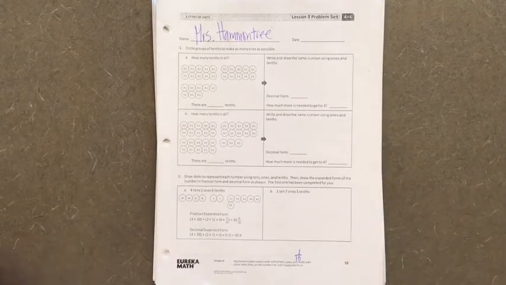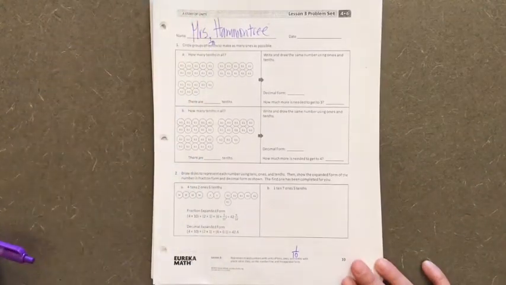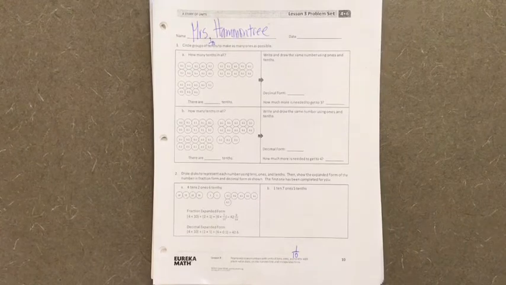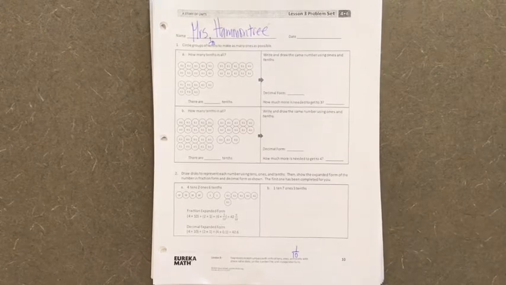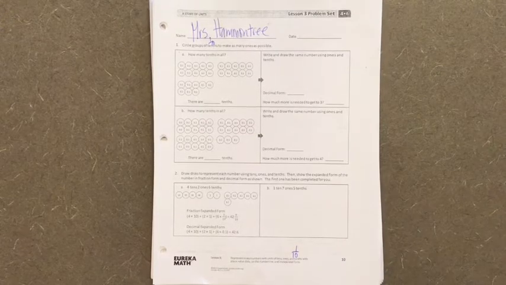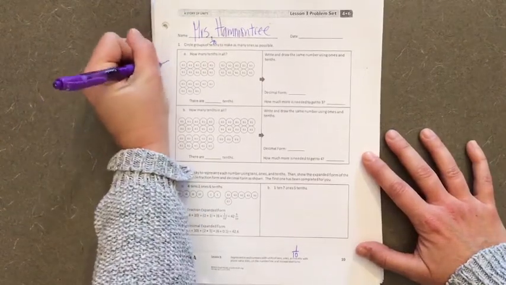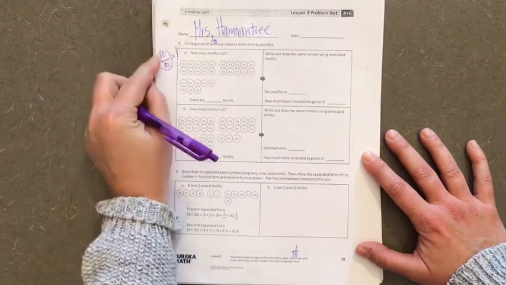Number 1, circle groups of tenths to make as many ones as possible. Okay, so this is kind of like fractions. We're seeing how many we can put together to make one whole, only instead of fractions, they're using decimal discs. So in order to have 10 tenths to make one, I'm going to have 10.